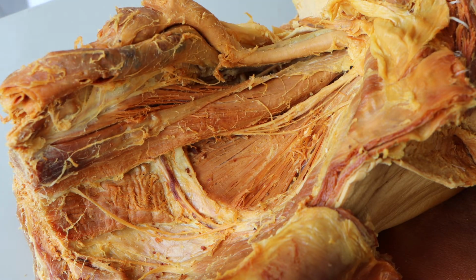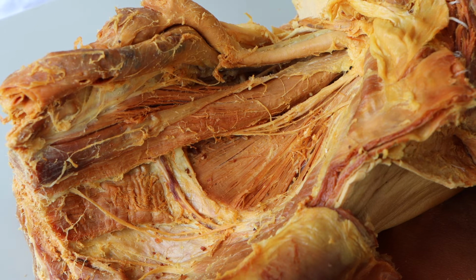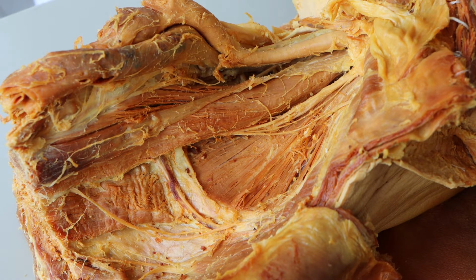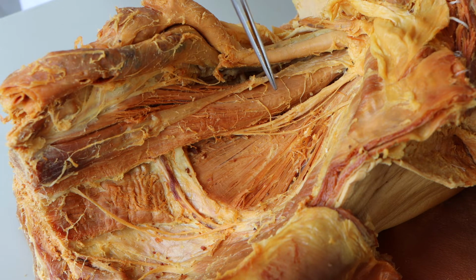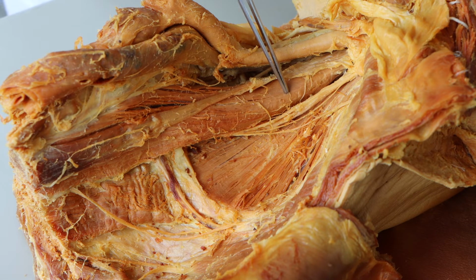The psoas major originates from the body and the costal process of the vertebrae L1 to L4. The insertion is again the same, the lesser trochanter of the femur, and the function is flexion and rotational movement, mainly the external rotation at the hip joint. By bilateral contraction of this muscle, both side action, it can cause flexion of the vertebral column at the lumbar region.